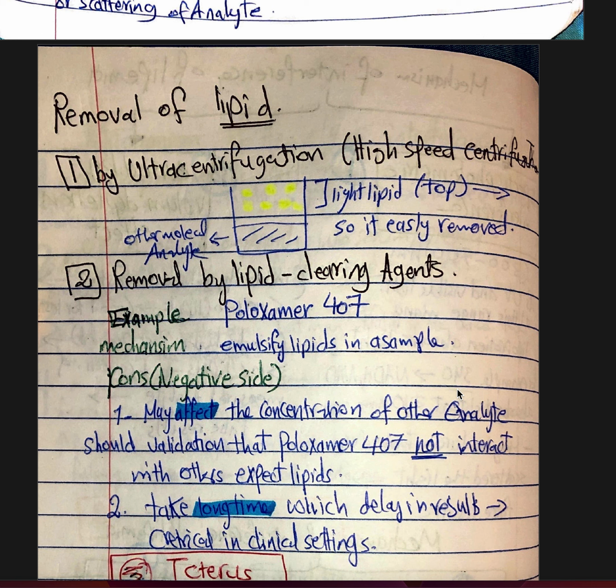The other technique, we can remove it by a lipid clearing agent. One example of these lipid clearing agents is called poloxamer 407. Do you hear about these things? We'll talk more about these lipid clearing agents, but I want you just to focus on how to remove the lipid. So we have two mechanisms: removal of the lipid by ultracentrifugation, and removal of the lipid by lipid clearing substance.